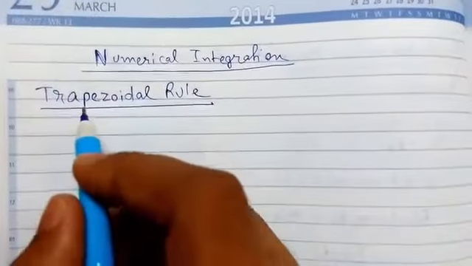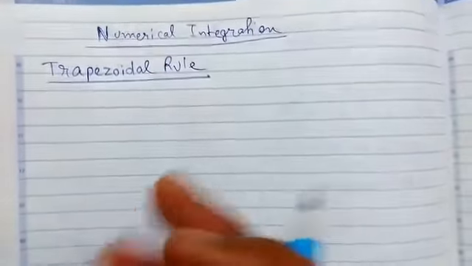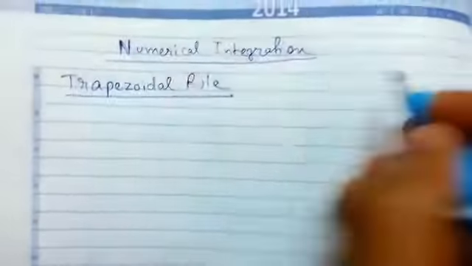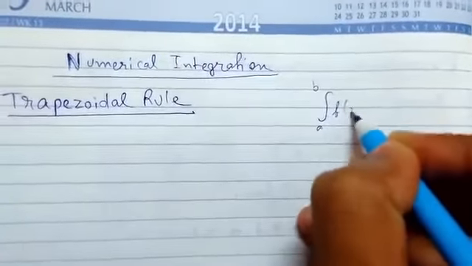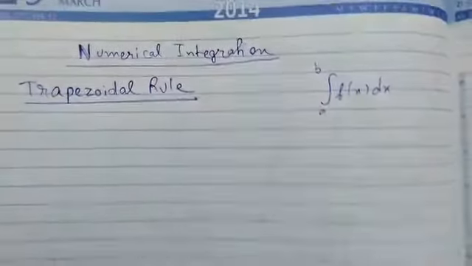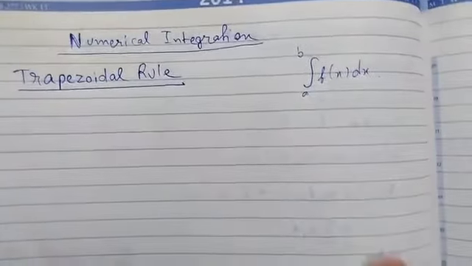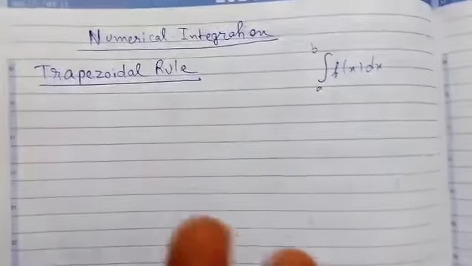So today we'll be learning about the trapezoidal rule, a method for approximating a definite integral, something like integrating from a to b f of x dx. This we can do by using linear approximations on the function f. So the trapezoidal method is something like this.